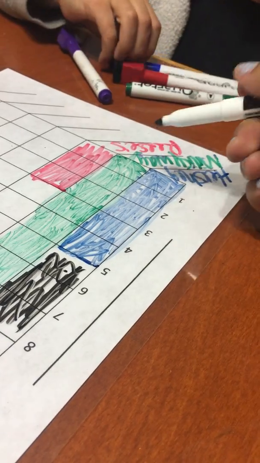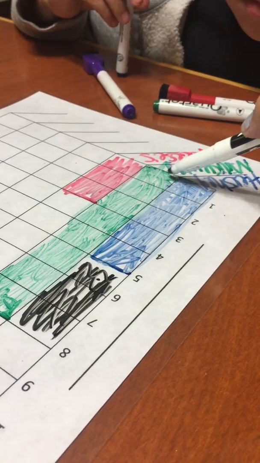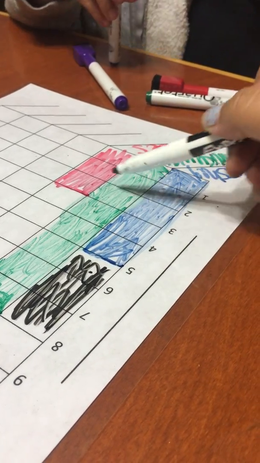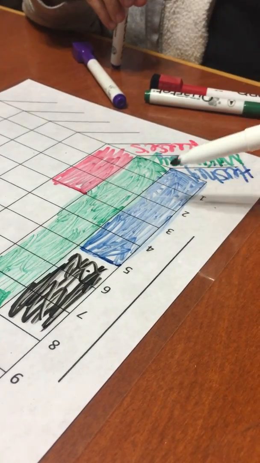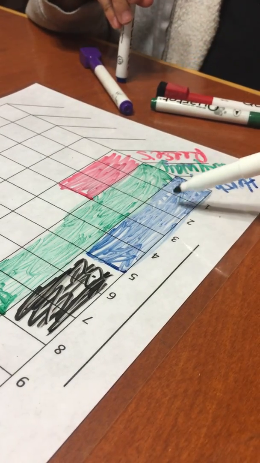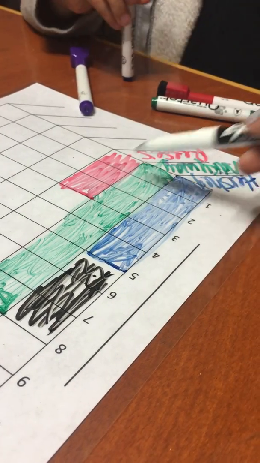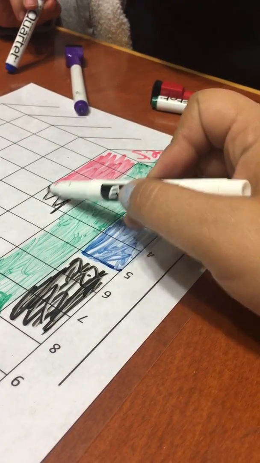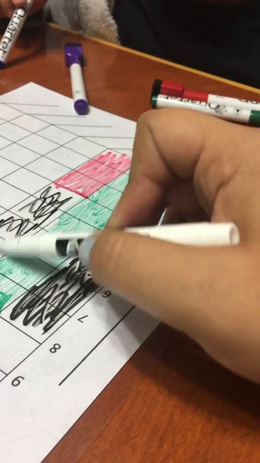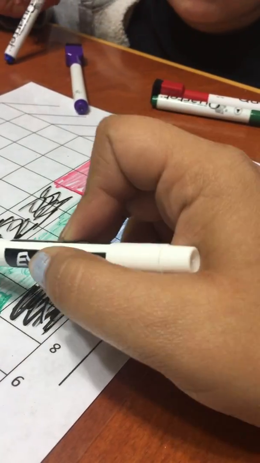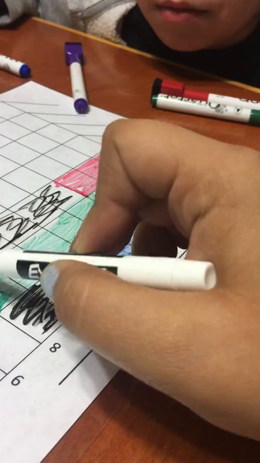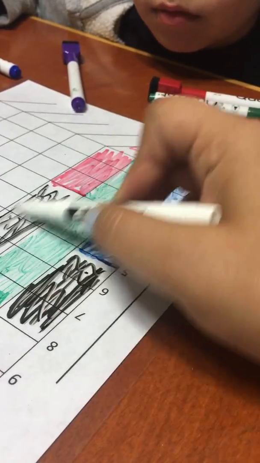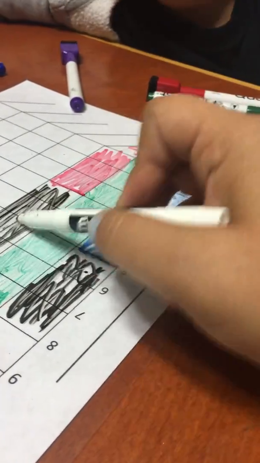And the same with this. If we want to find the difference between the Milky Way and the Hershey's, there's 8 Milky Way and there's only 3 Hershey's. So that means you're going to do 8 minus 3. But you could also just do how many more Reese's would you need to get to Milky Way, which is 1, 2, 3, 4, and 5. And this way you can use your bar graph to help you get the answer, okay?